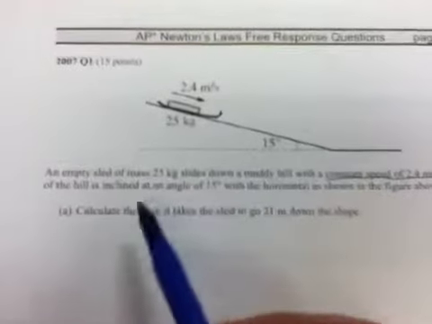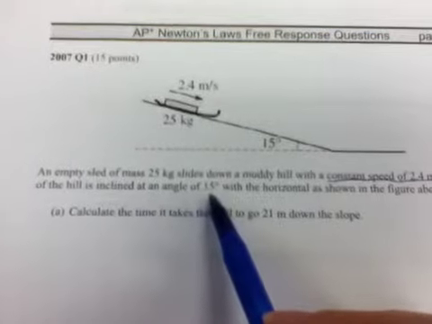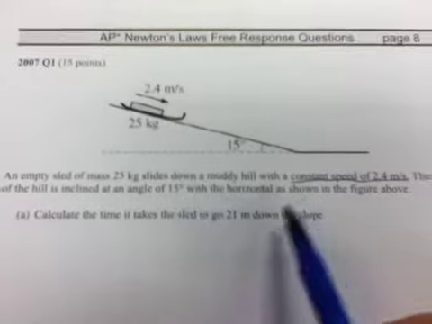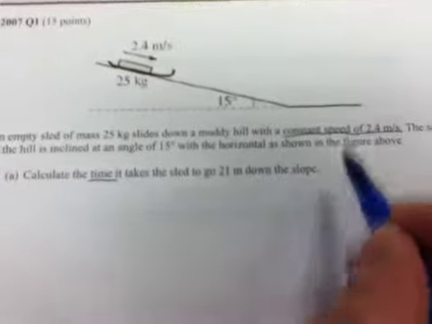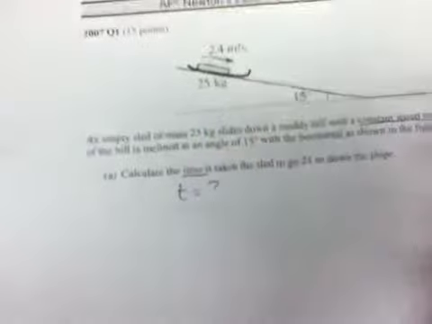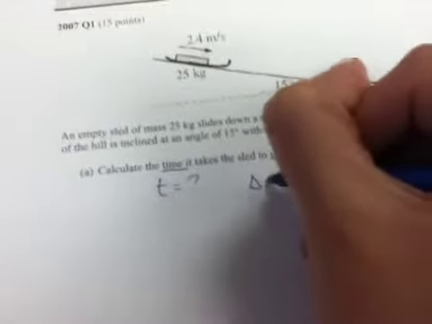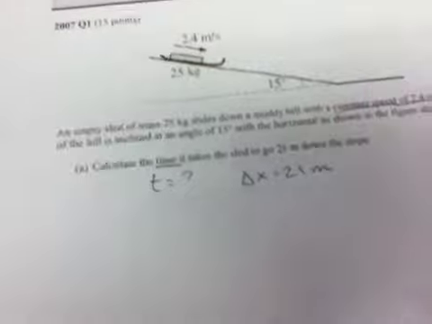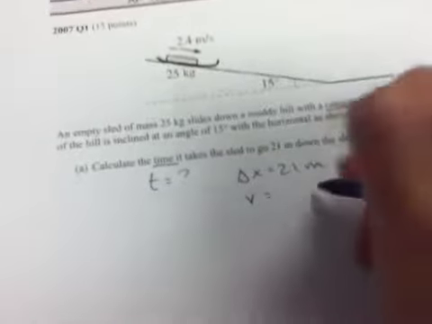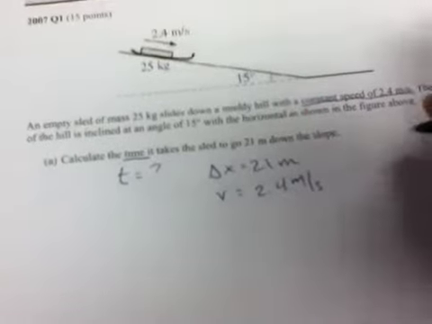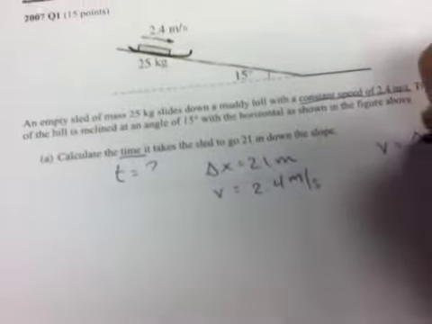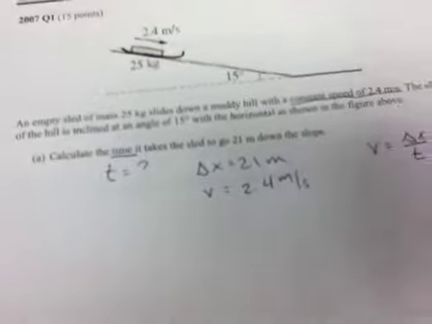So the sled of the hill is inclined at an angle of 15 degrees with the horizontal as shown in the figure above. So the first thing they want is calculate the time it takes the sled to go 21 meters down the slope. All right, so this is just a simple kinematics problem. So t equals question mark. Change in x is going to equal 21 meters, and we know that our speed is going to be this 2.4 meters per second. And we know that velocity is going to equal change in x divided by time.